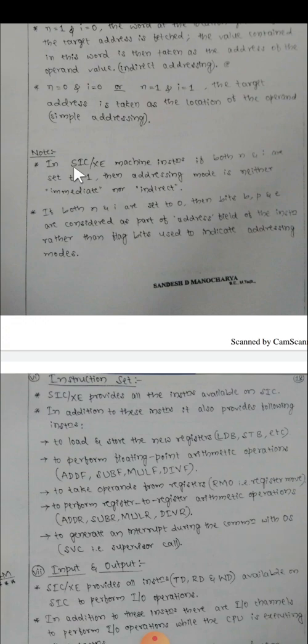Note that in SIC/XE machine instructions, if both N and I are set to 1, then the addressing mode is not immediate, nor indirect. So these are all the observations you have to make. And if both N and I are set to 0, then bits B, P and E are considered as part of the address field of this instruction, instead of flag bits used to indicate addressing modes.